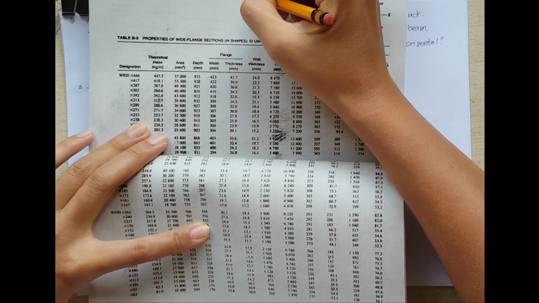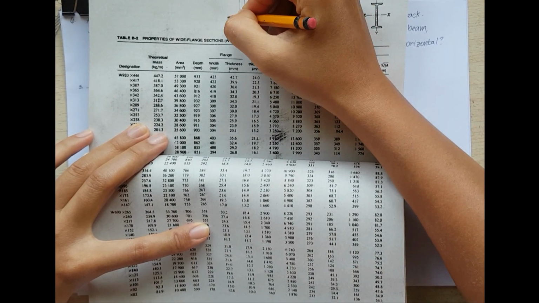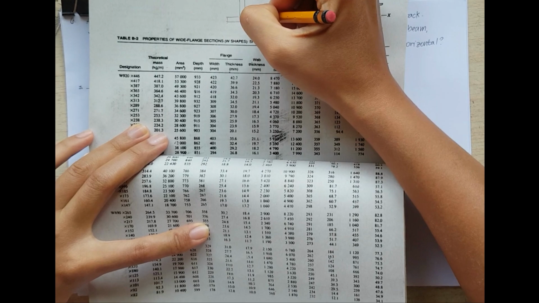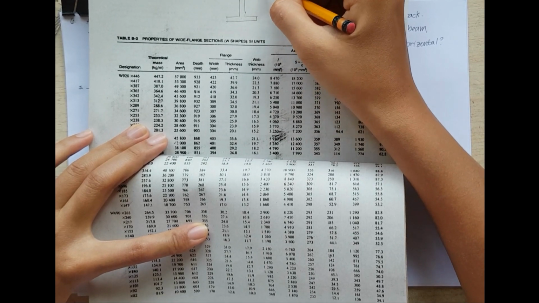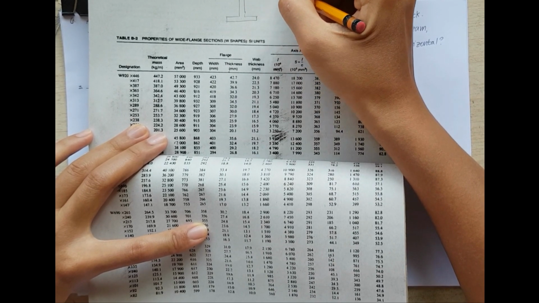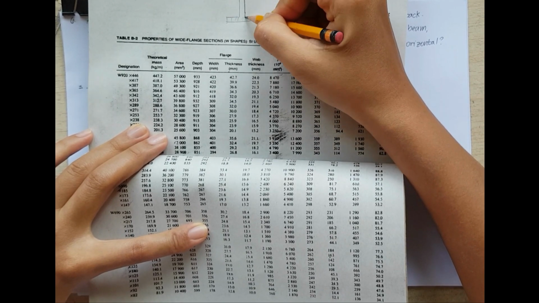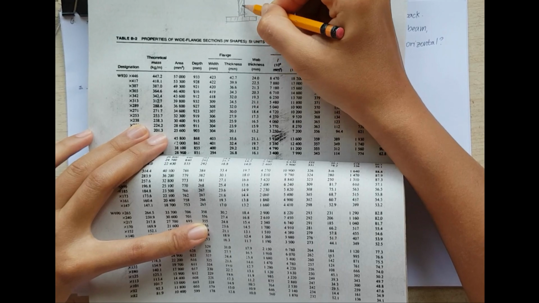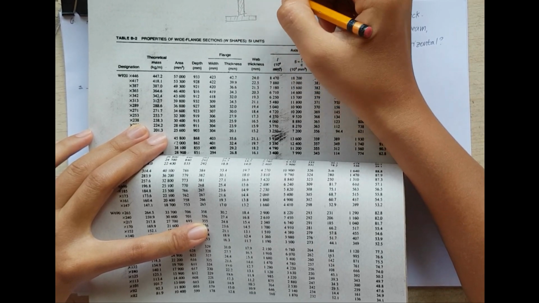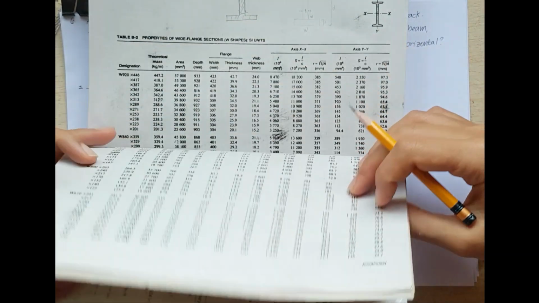By the way, kung ito yung ating cross-section area, ito yung tinatawag na flanges, and this would be the web. So, sa W-shape, mas wider yung flange niya compared sa ating I-shape or S-shape.